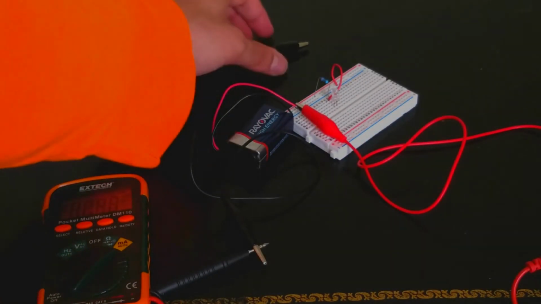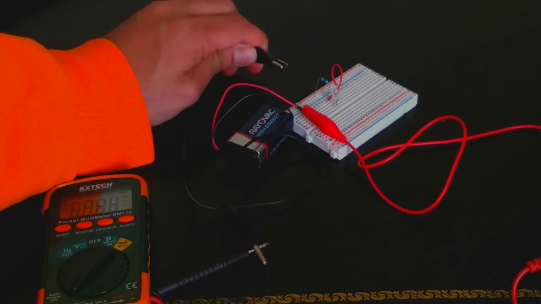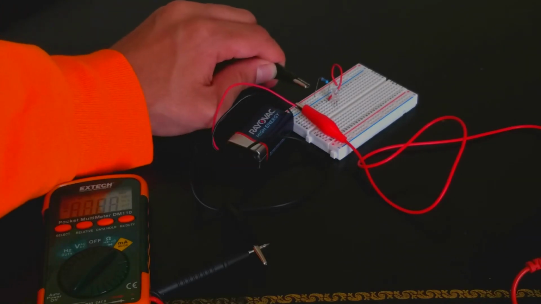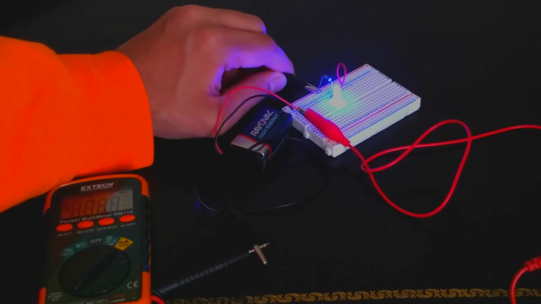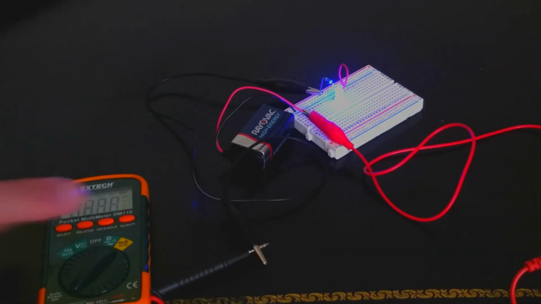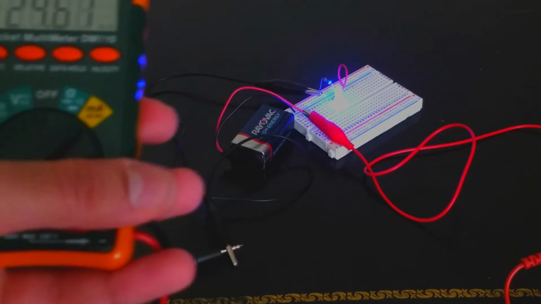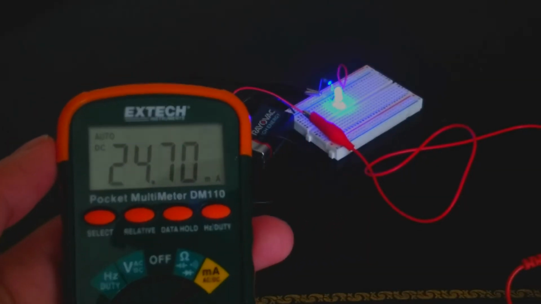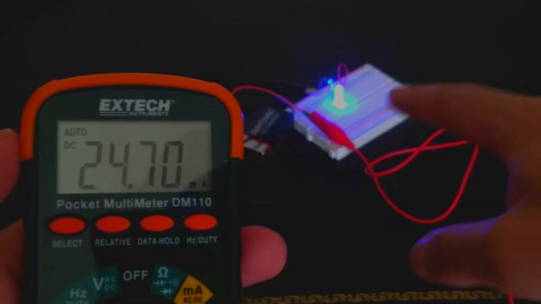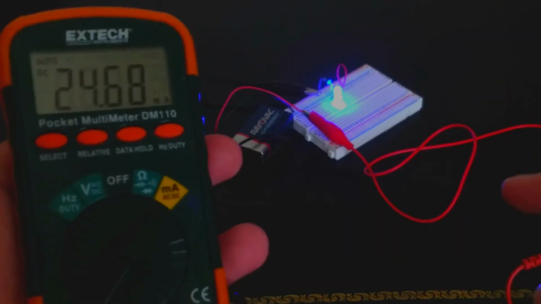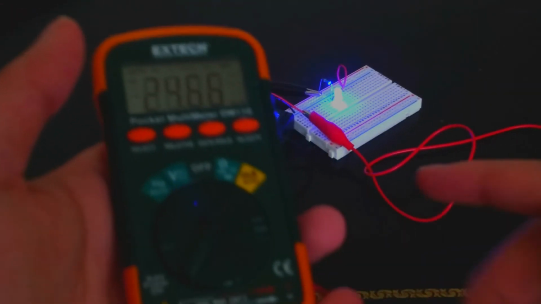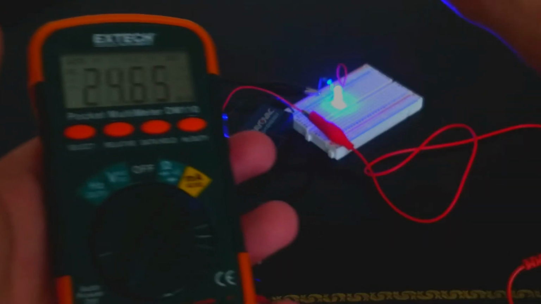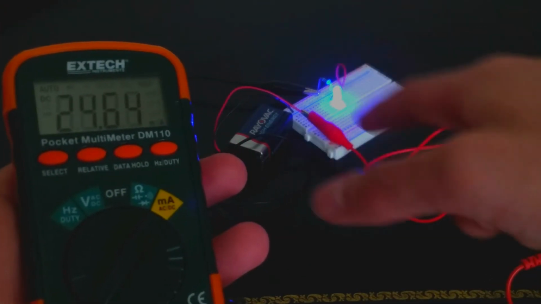So let's put the black lead on the other end of the circuit, and you see here it lights up the LED because current is going from the battery through the multimeter and through the resistor and through the LED.